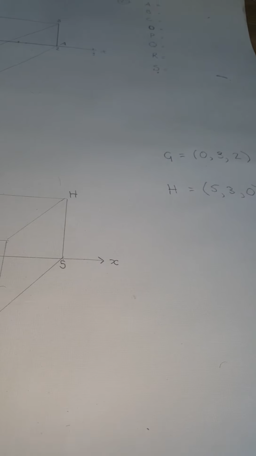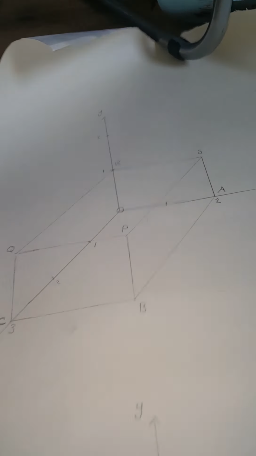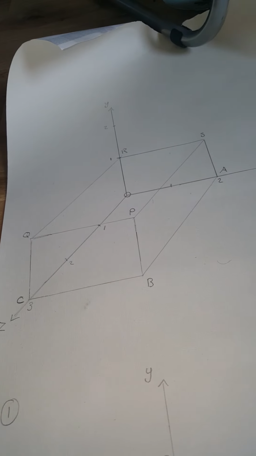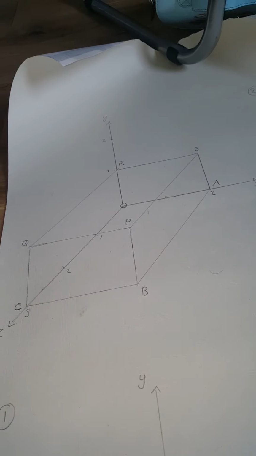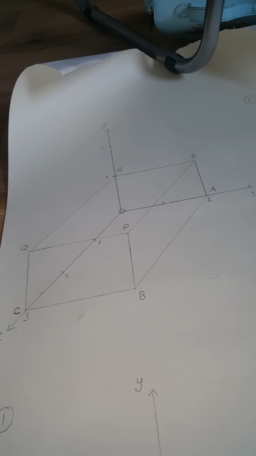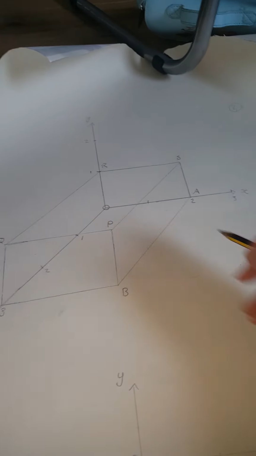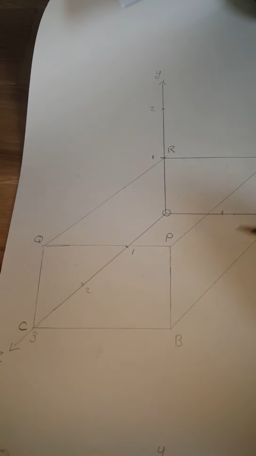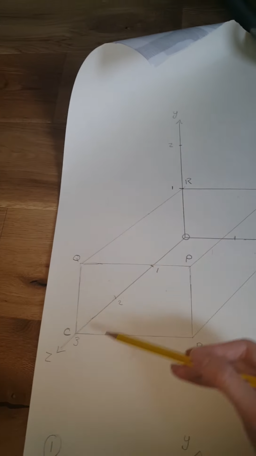Right, moving on to question 2. There's the diagram for question 2 here. This time I've got to write down all the coordinates A, B, C, O, P, Q, R and S. Again I've got my x coordinate here, my y coordinate going up and down, and my z coordinate coming out the page here.